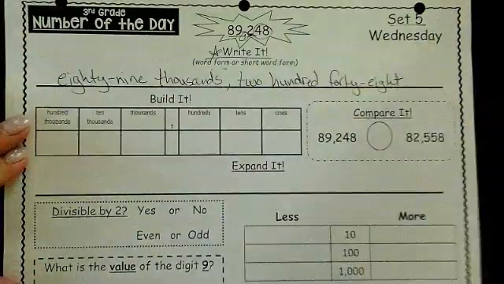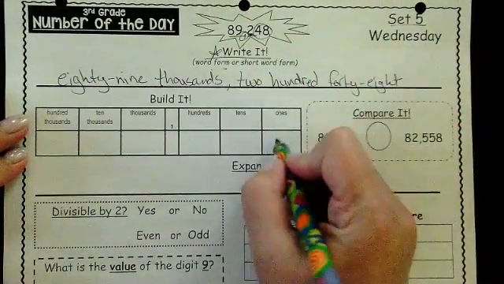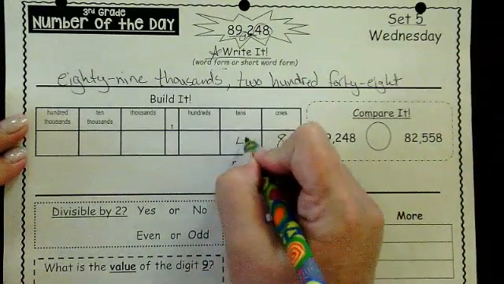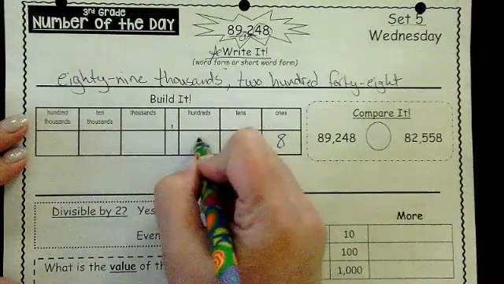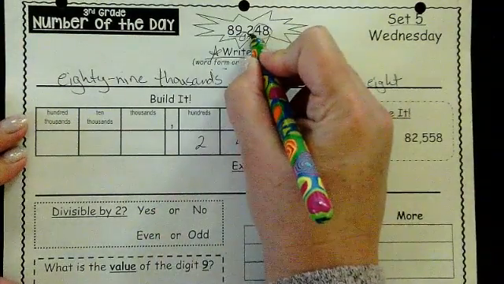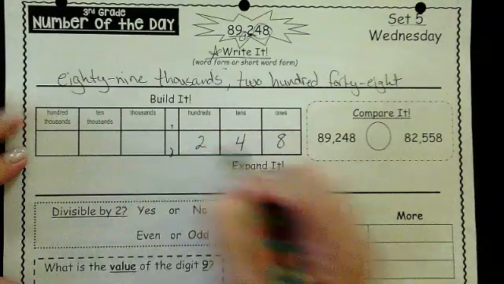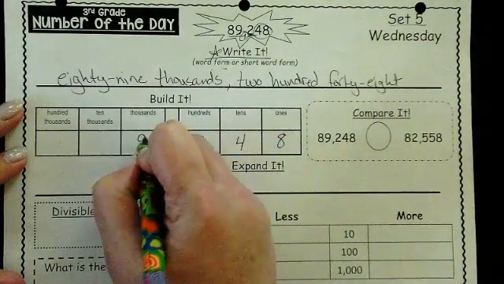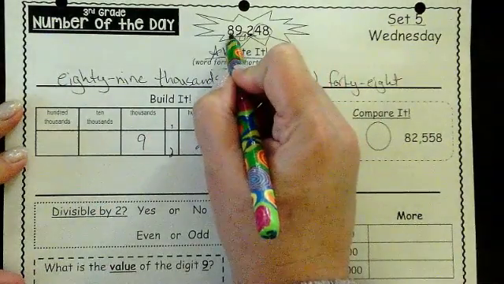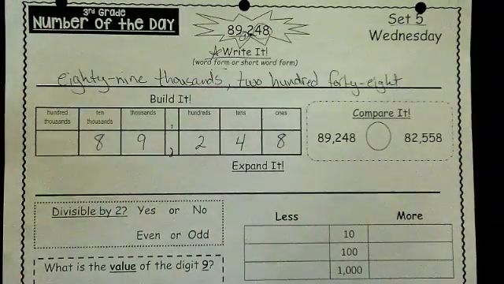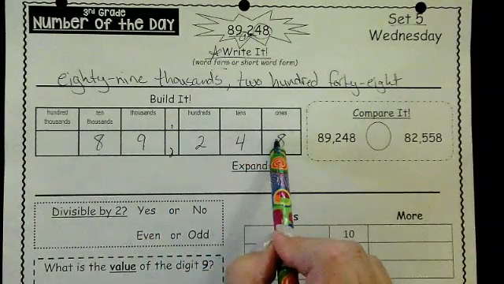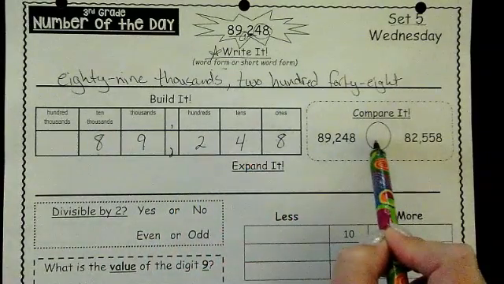Now I need to build it. This time I'm going to start in the ones place. I have an 8 in the ones place. I have a 4 in the tens place. I have 2 in the hundreds place. And then I have my comma to signify I'm moving into the thousands. I have a 9 in the thousands place and an 8 in the 10,000s place. So I have the number 89,248.